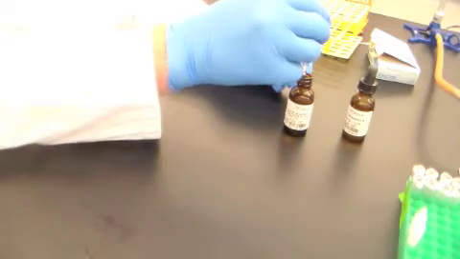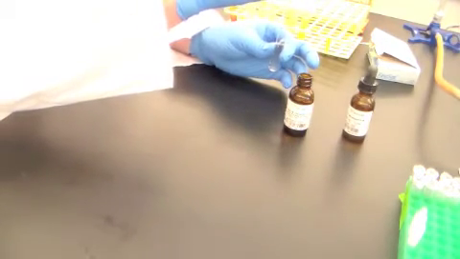So again, to this uninoculated control, I'm going to add 1, 2, 3, 4, 5 drops of nitrate A. Mix it slightly, and now 5 drops of nitrate B reagent. 1, 2, 3, 4, 5.